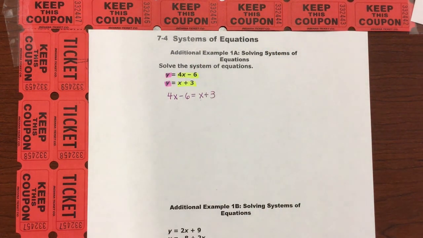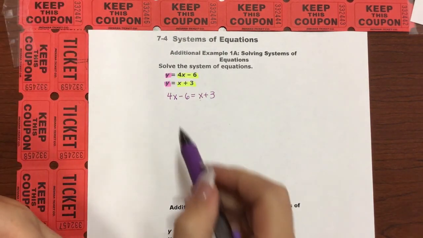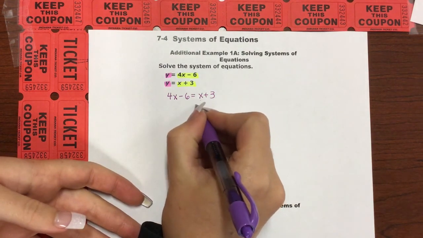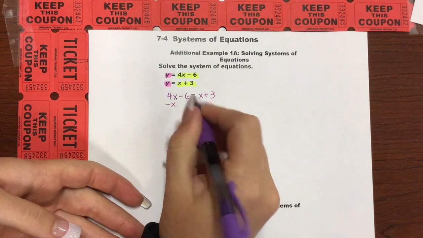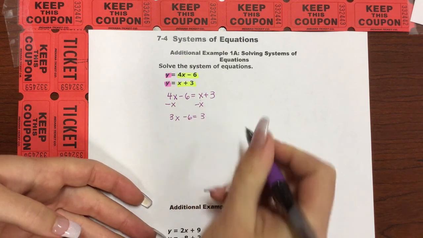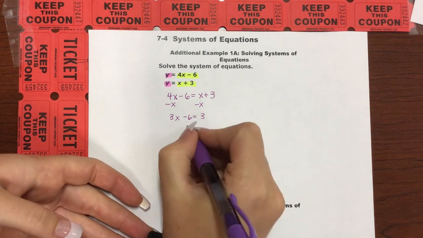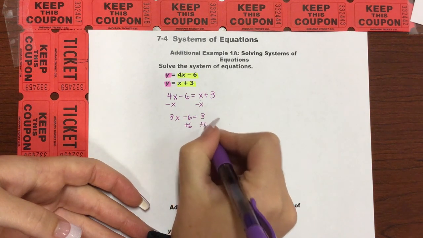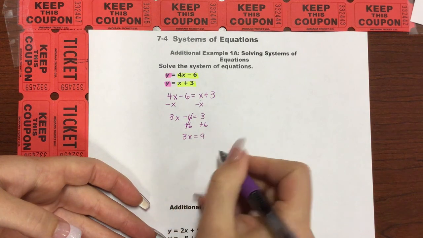Now we're back to solving equations with variables on different sides, but we can totally do this. We need to get the variables on the same side, moving the smaller. We have 4x and x. It would be subtracting x from both sides. 4x minus x would be 3x minus 6 equals 3. From here, we just need to isolate x, right? So we do the inverse of a negative 6, which would be adding a positive 6 to both sides. That cancels. We're left with 3x equals 9.